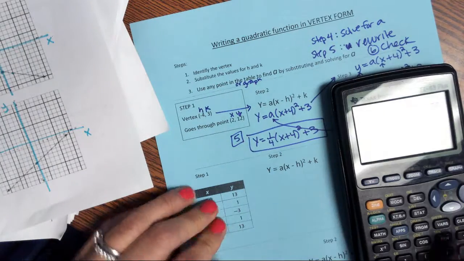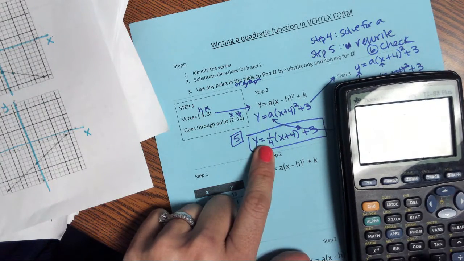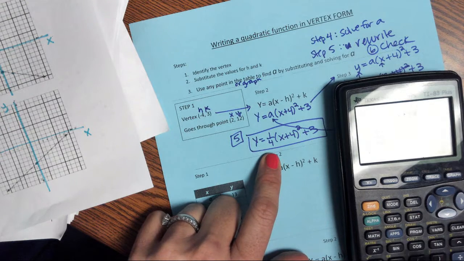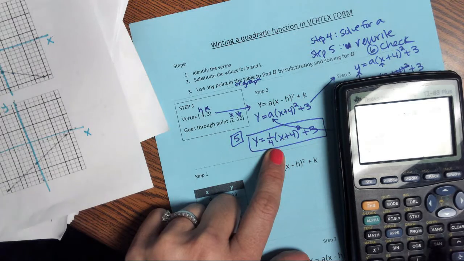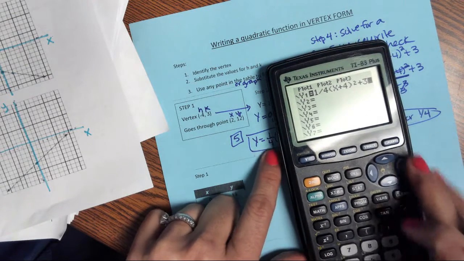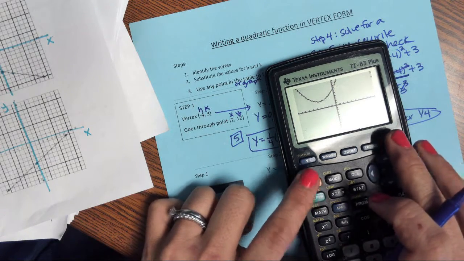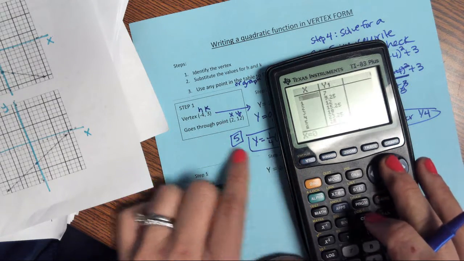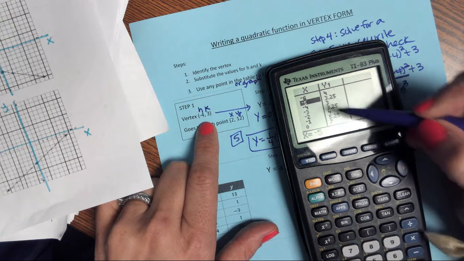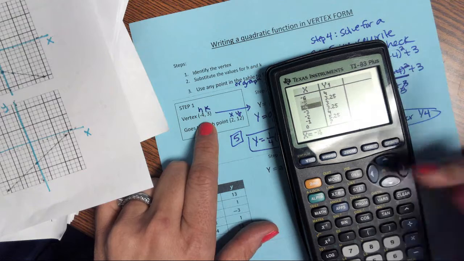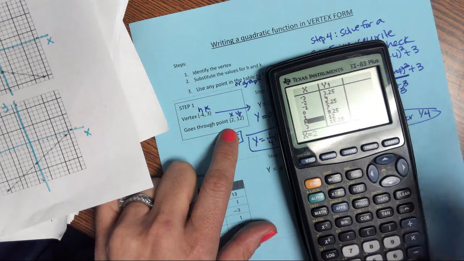The way you check, go to y equals, type in what you got, and then you go to the table. Your vertex should be at -4, 3, which it is because you see the symmetry. And then (2, 12) should be in your table. And it is.